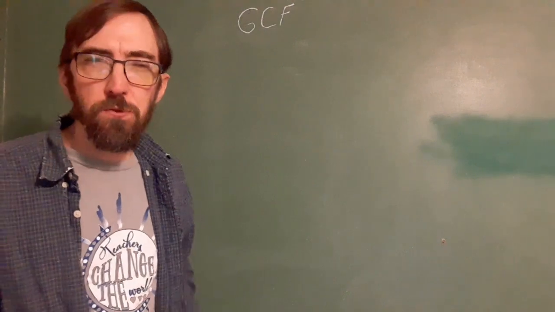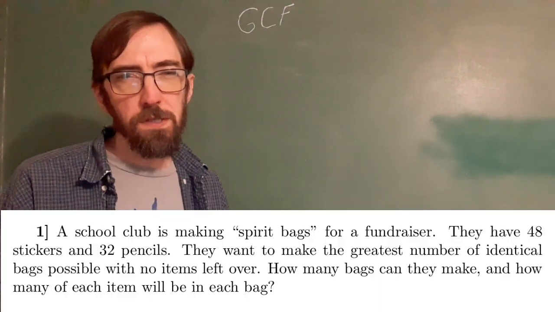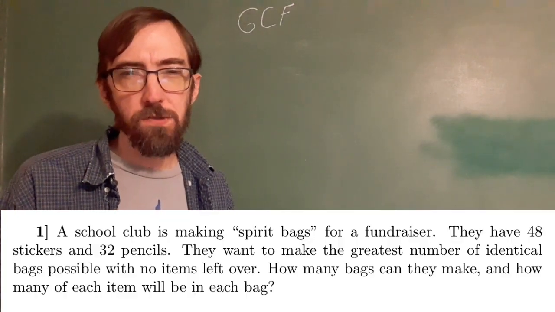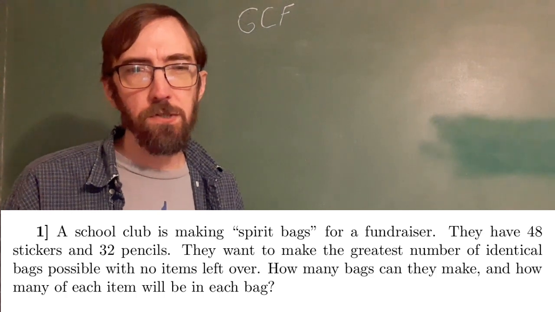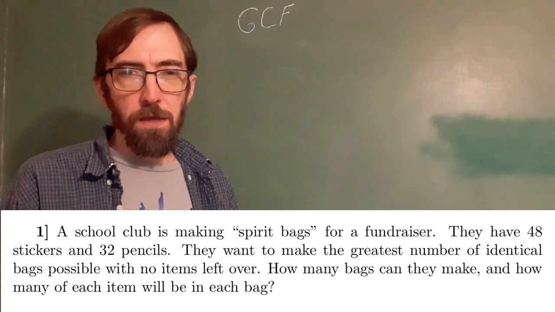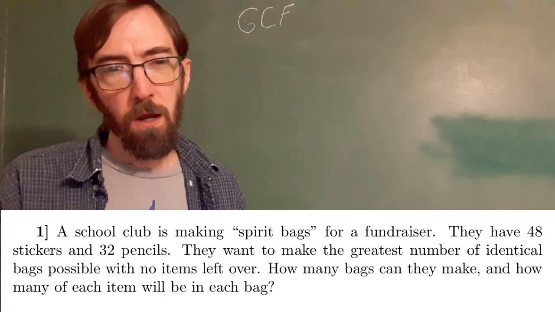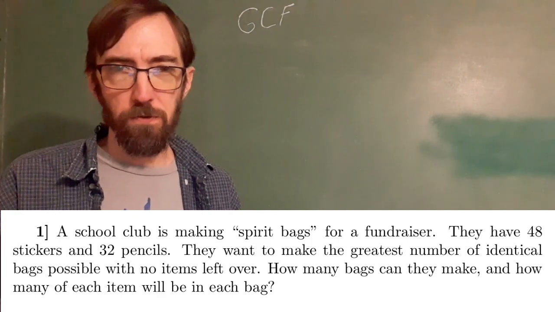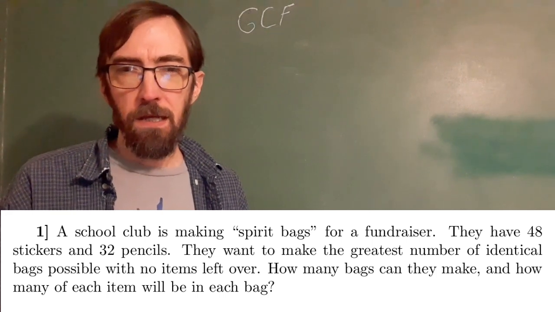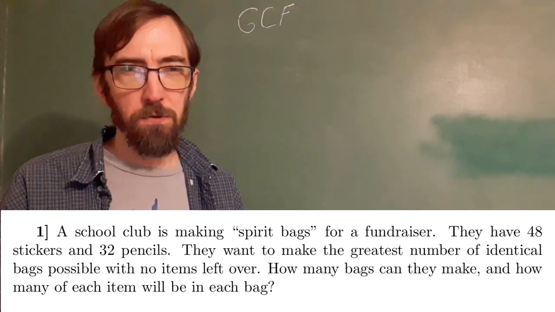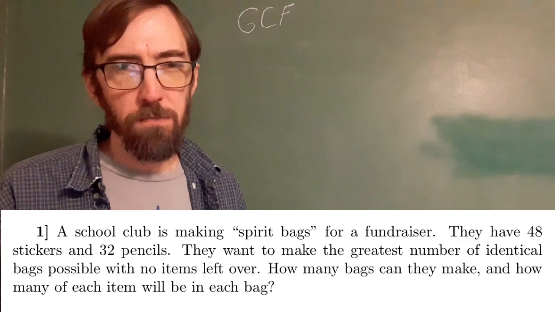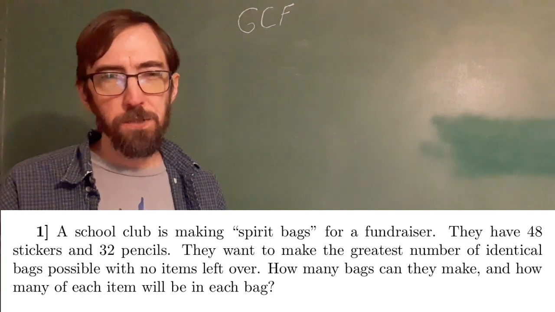I want to look at this story problem. A school is making spirit bags for a fundraiser. They have 48 stickers and 32 pencils. They want to make the greatest number of identical bags possible with no items left over. How many bags can they make, and how many of each item will be in each bag?